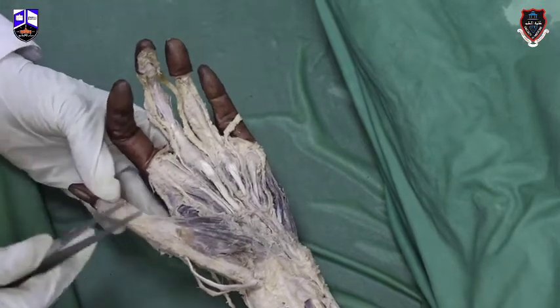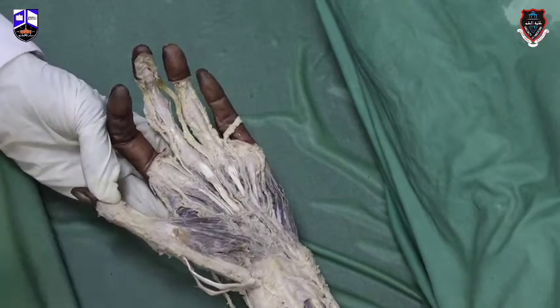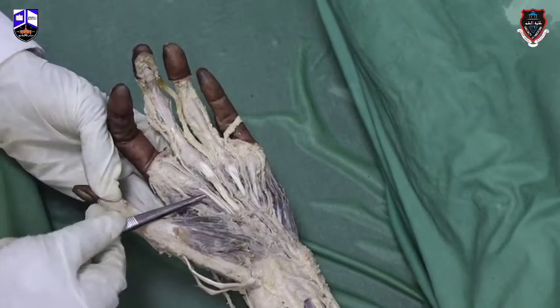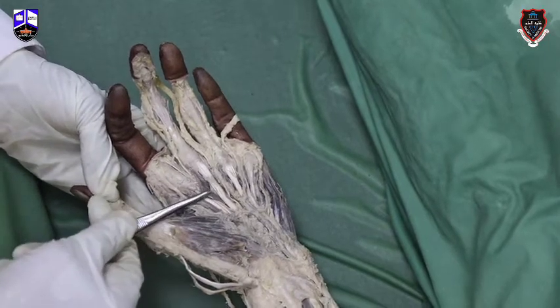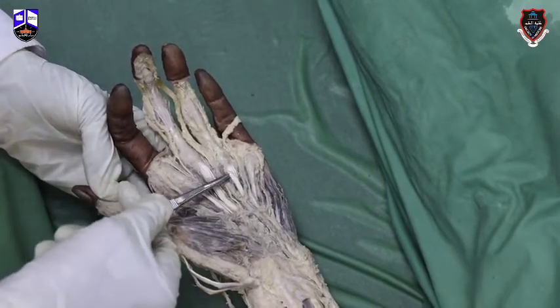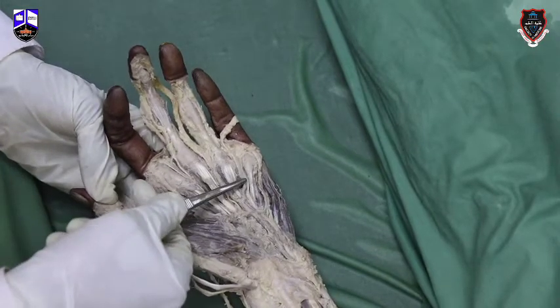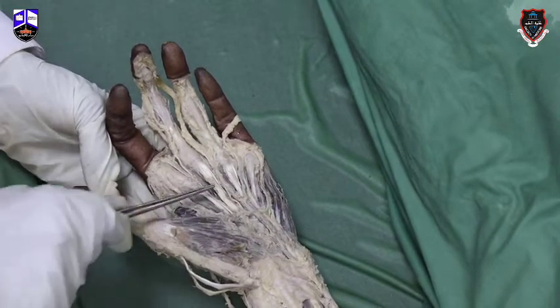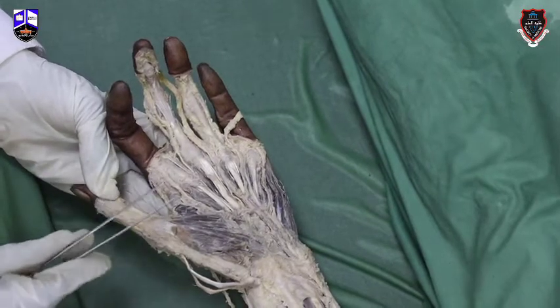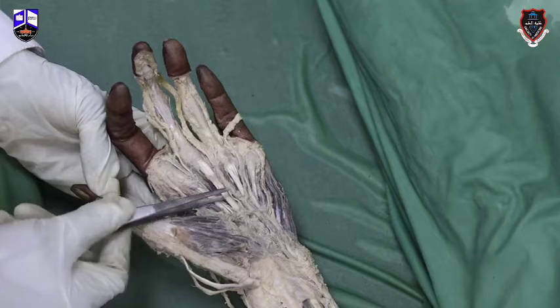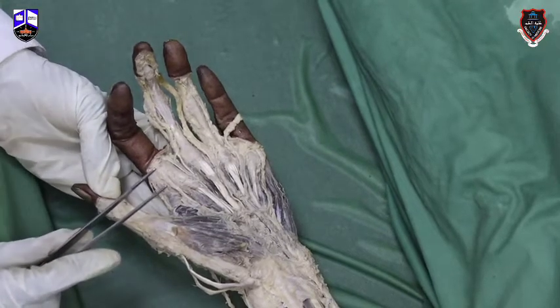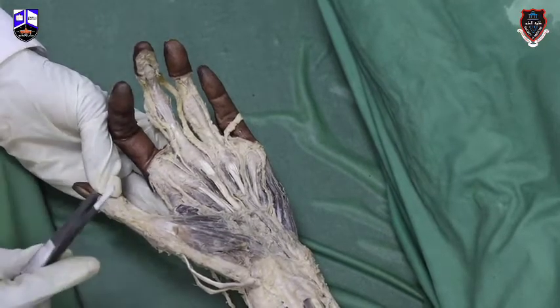Our next set of muscles are the lumbricals. This one, this one, this one, and this one. They are 4 in number. They take an origin from the tendons of the flexor digitorum profundus.